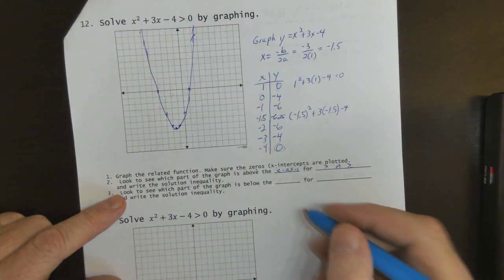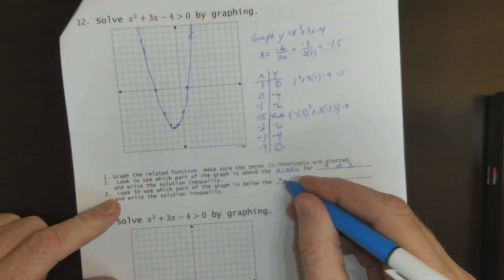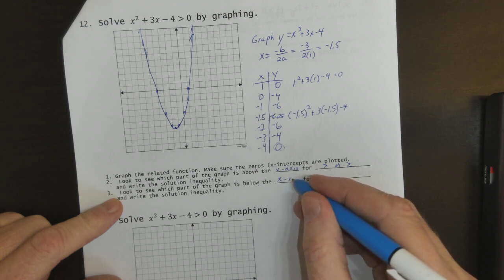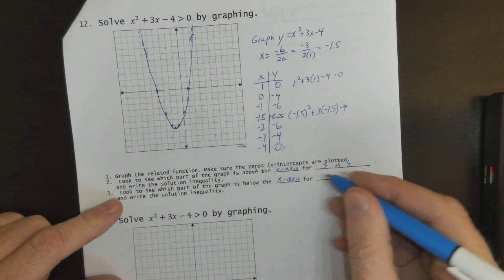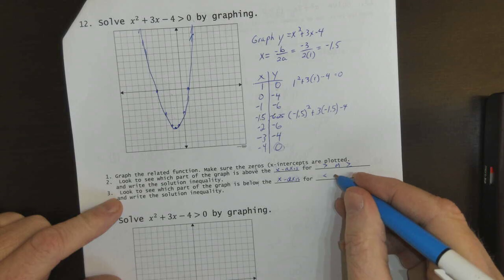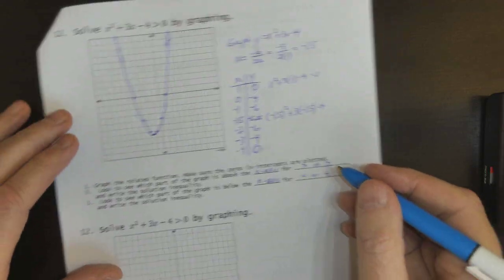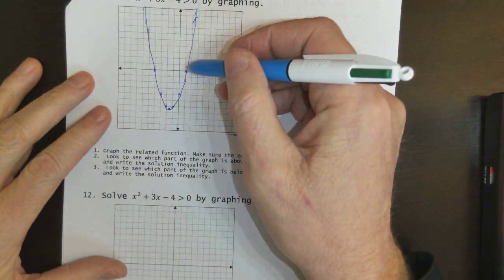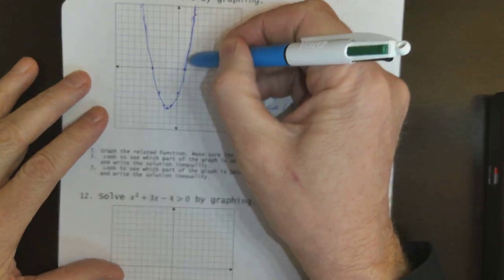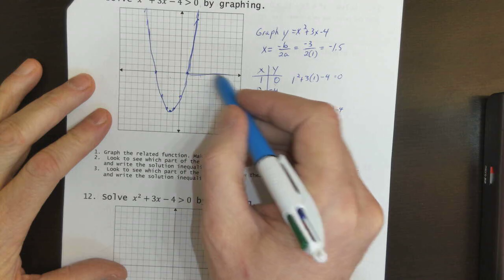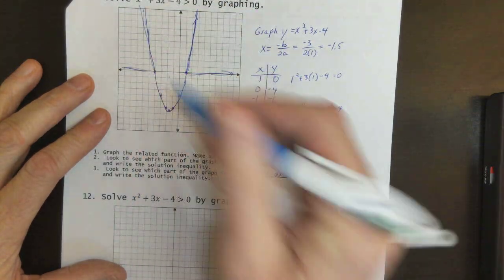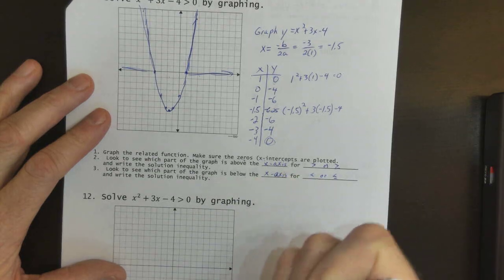And this is a greater than. Look to see which part of the graph is below the x-axis for less than or equal to. All right, this is greater than. I'm looking at this part right here. This is above, so it's this part of the x, and this is above, and this part of the x. I'm going to change colors there. Change that to red.